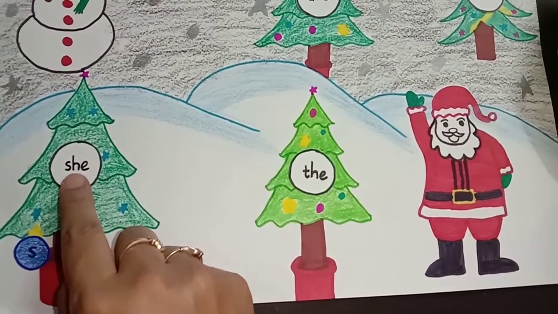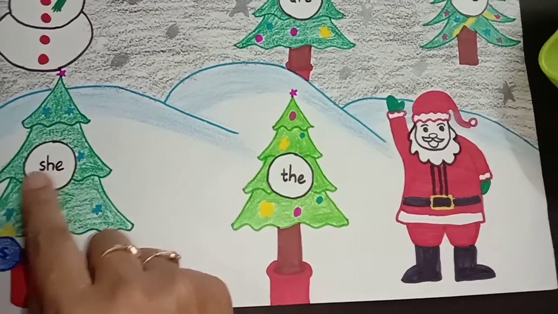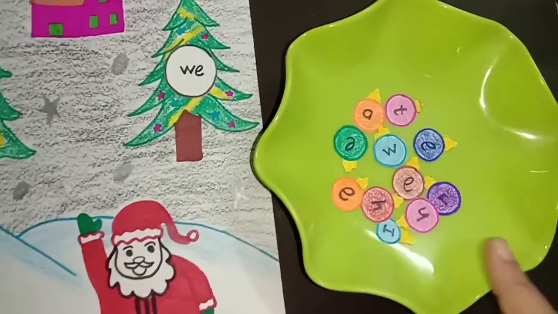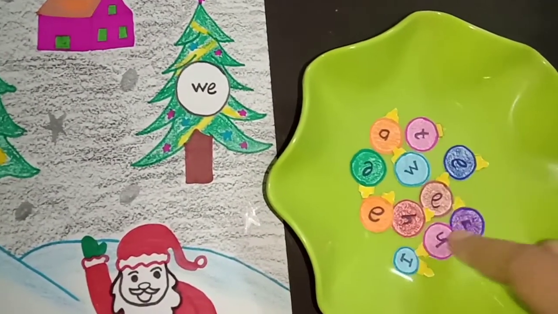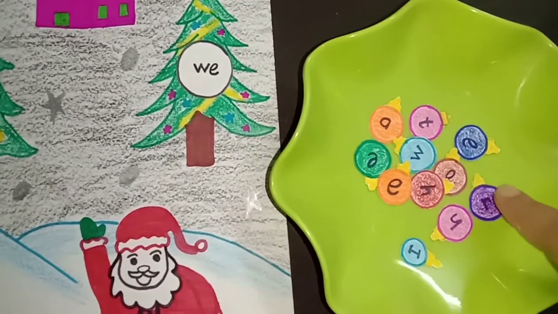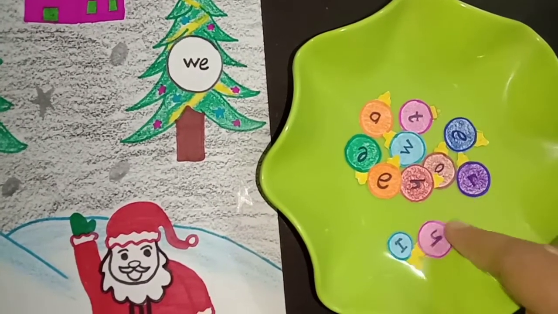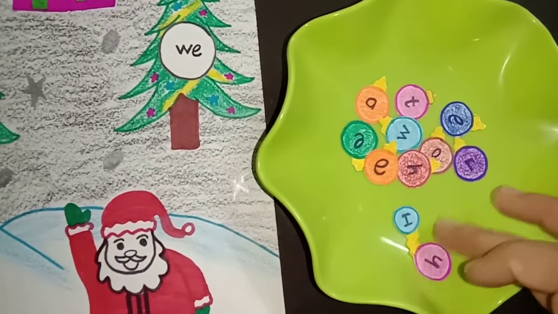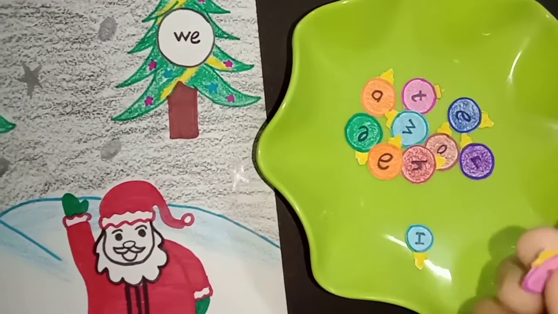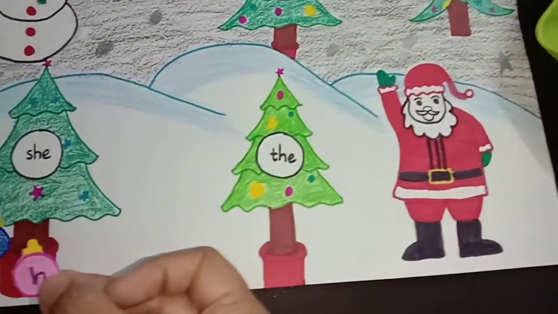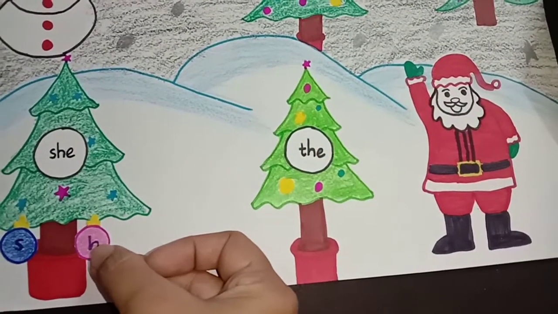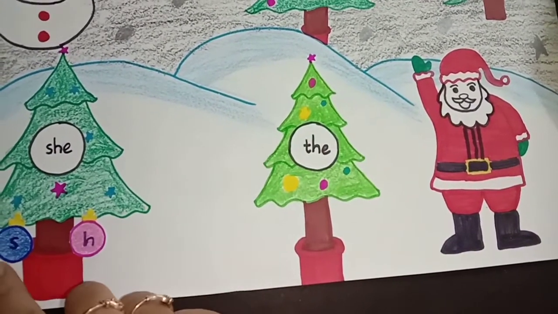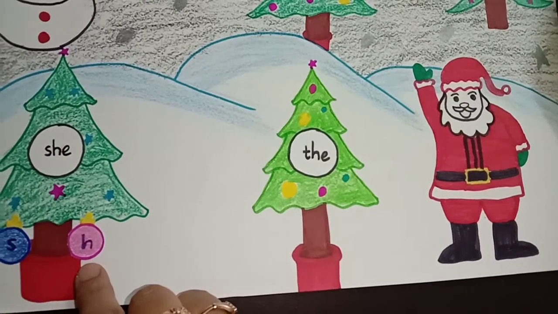After S, H is written. So we will find H. Where is H? Yes, this is H. So we will take this and keep under this tree. S H, right?